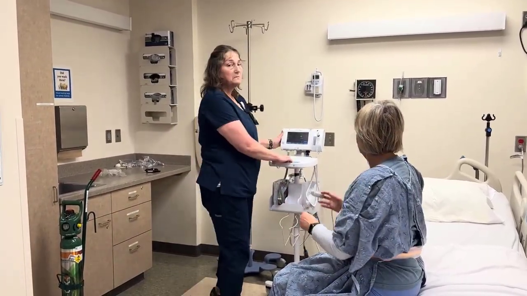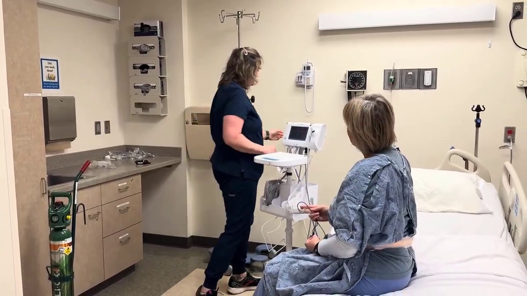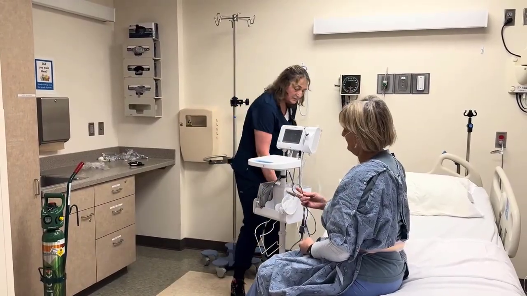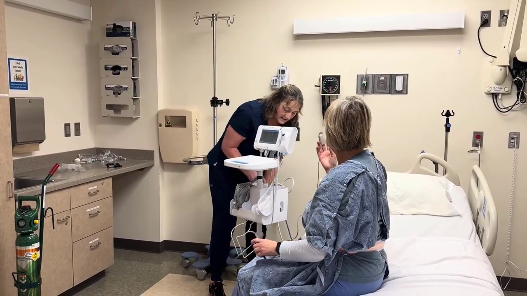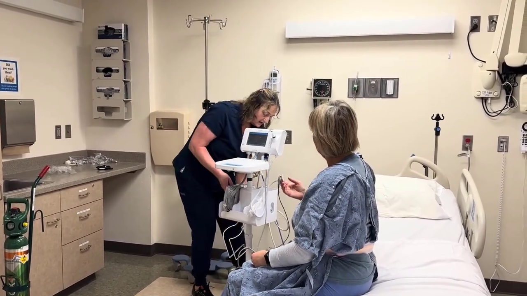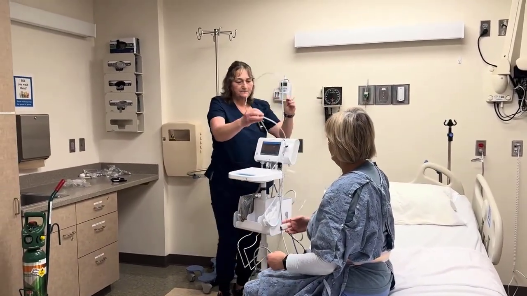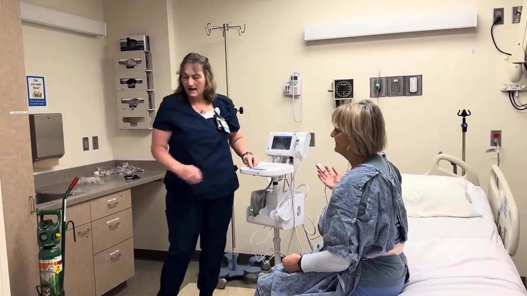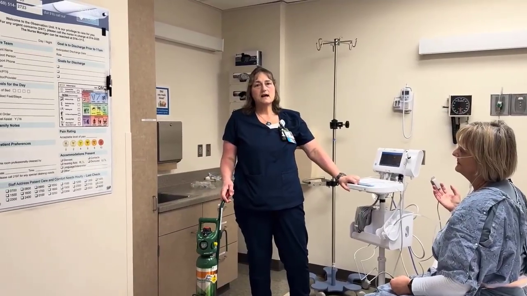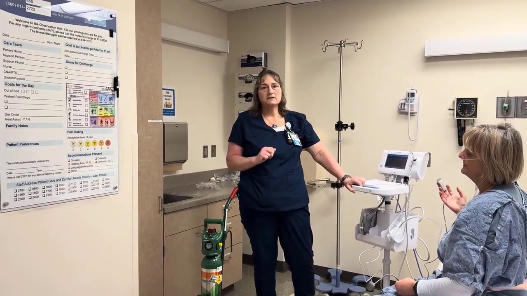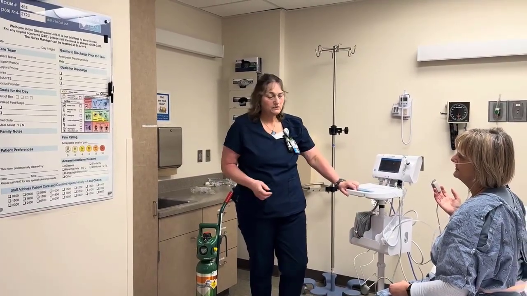Okay, so again, I'm going to monitor her SATs very closely. I'm going to pull her off the wall oxygen. I'm going to unplug this so we can take this with us. Her stats are still in the 90s because she's on oxygen. So I'm going to turn this off, unplug this, and I need to have an oxygen tank with me so that during the walk or the exercise, if she falls below 88%, I can get her back on oxygen so she doesn't go into any kind of respiratory distress.